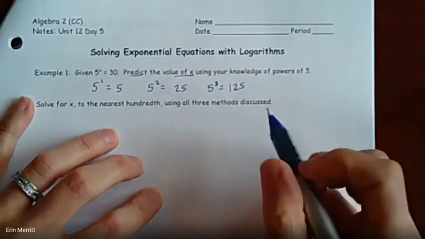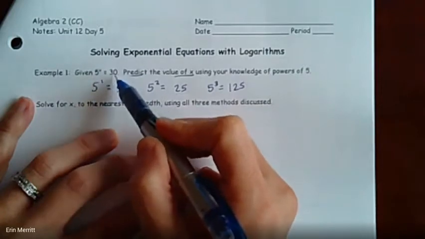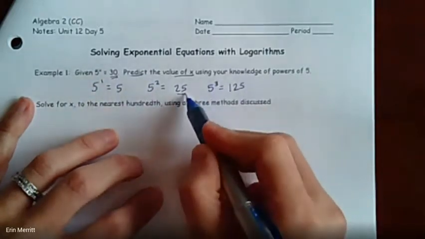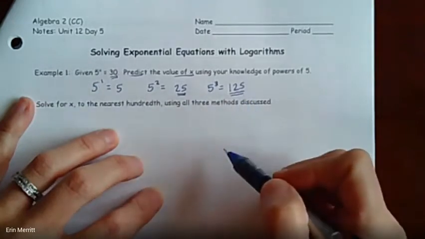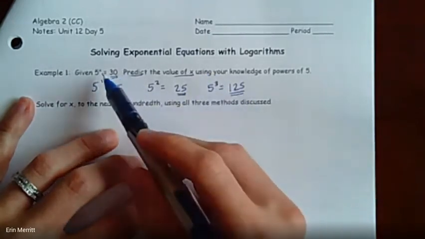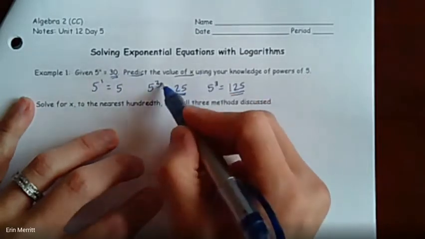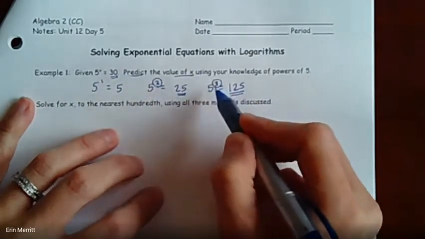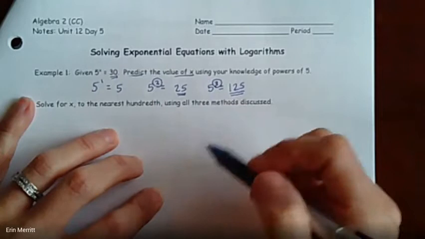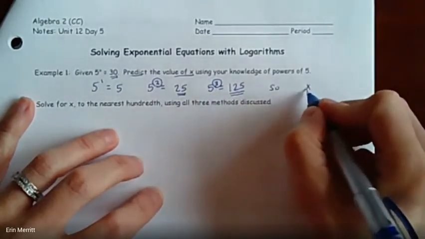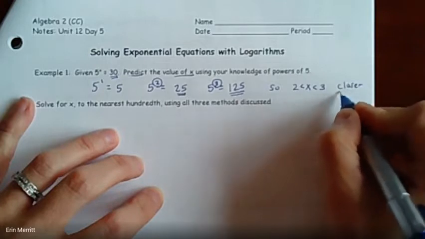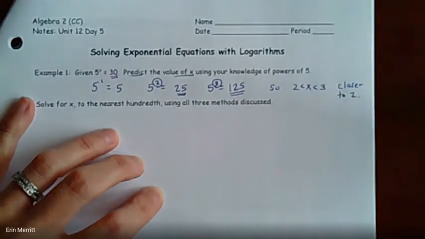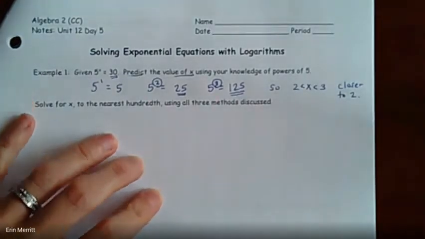125. What that means is if I want to know when does 5 to the x equal 30, well, 30 is just a tiny bit bigger than 25, definitely smaller than 125. So the exponent I'd have to raise it to has to be somewhere between 2 and 3 and probably a lot closer to 2. All right. So right now we can say x has to be between 2 and 3, definitely closer to 2. So this is where logarithms come in.